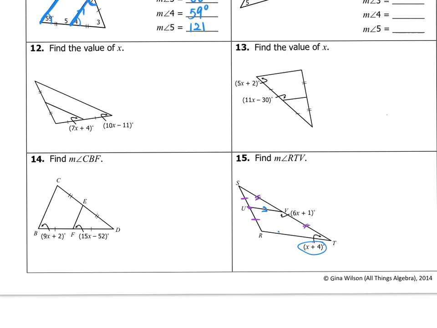I'm going to use the fact that these two lines are parallel, because this angle and this angle are same side interior angles, or consecutive interior angles. So they must be supplementary. So if I just add these two angles together, they must equal 180. And I should have 16x there. Right here, I should have 7x equals 175. So x should be 25.